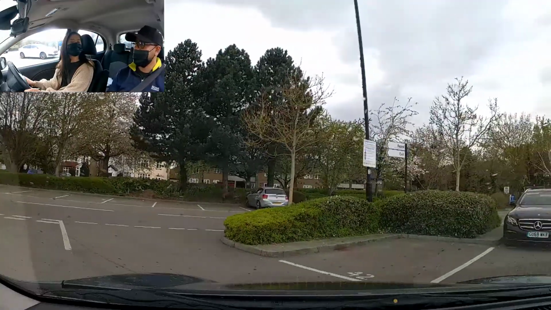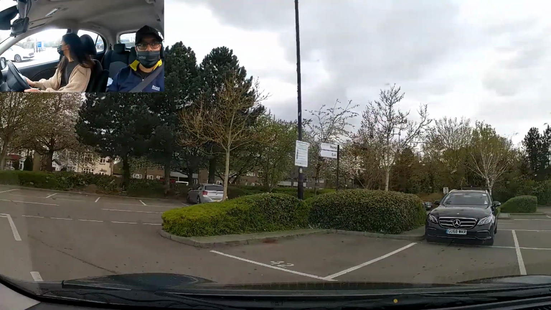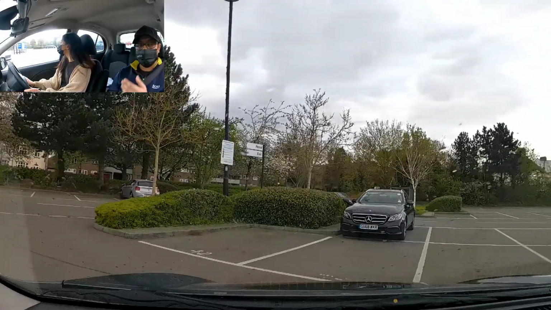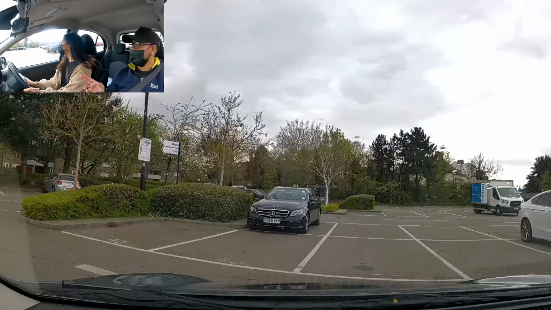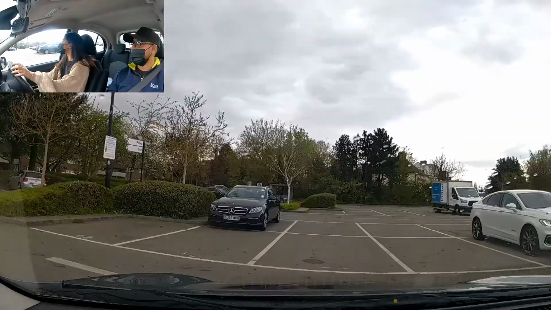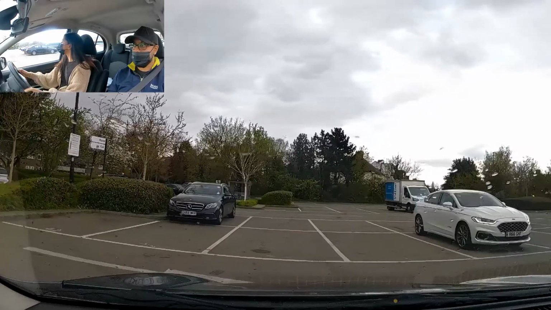Keep coming back. Look in your other small mirror. Can you see the white line? Yeah. So yeah, good. So look on your side. When it's parallel to your car, you can steer back straight. Is it parallel though? Let it be parallel. Is it there? Yeah, good. Straighten up. There you go.